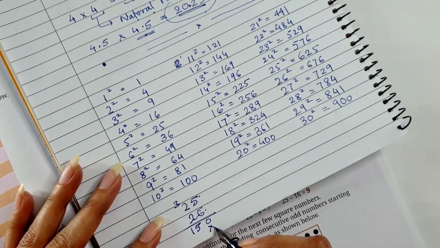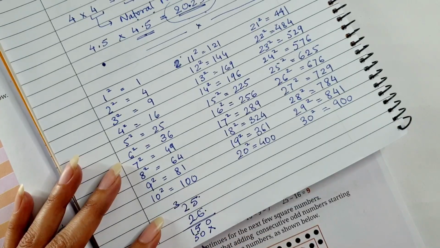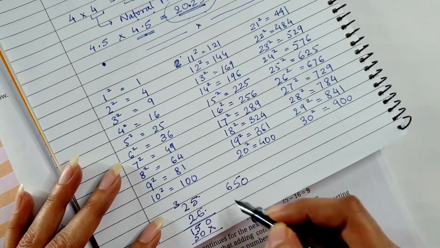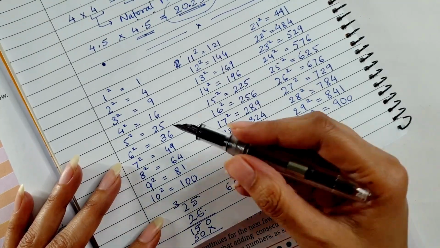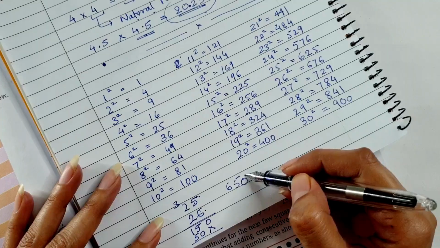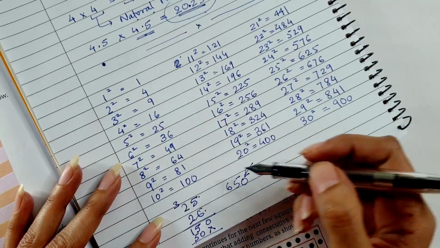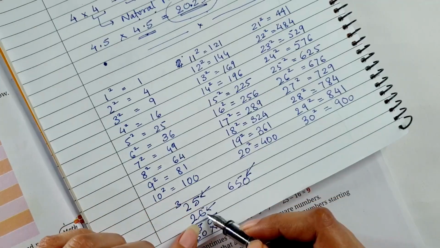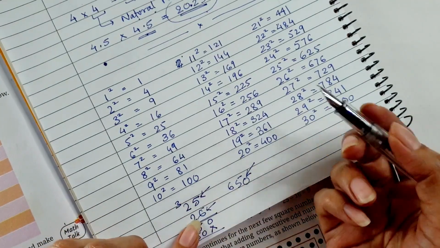Then you put a cross over here and multiply this and you get this, right? So what is happening over here? The units digit here is a multiplication of the two unit digits, and the unit digit of that.